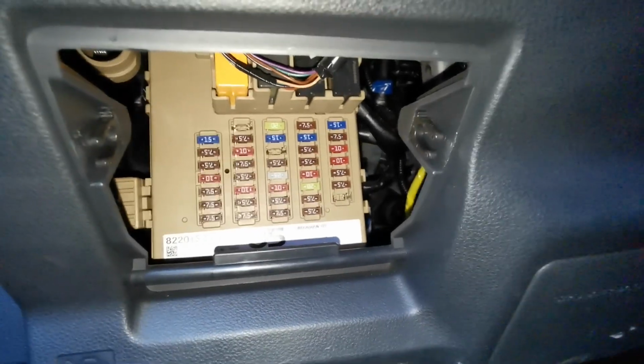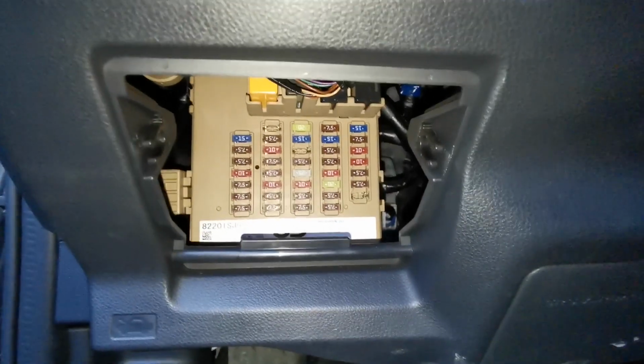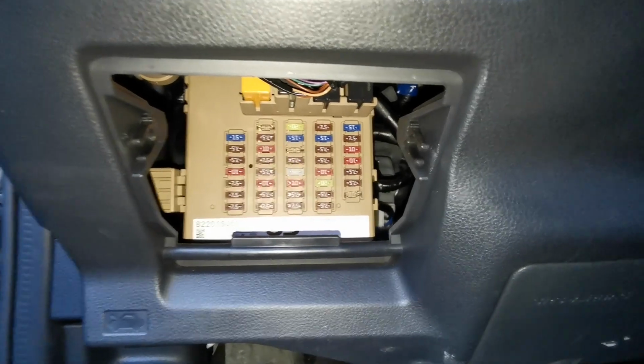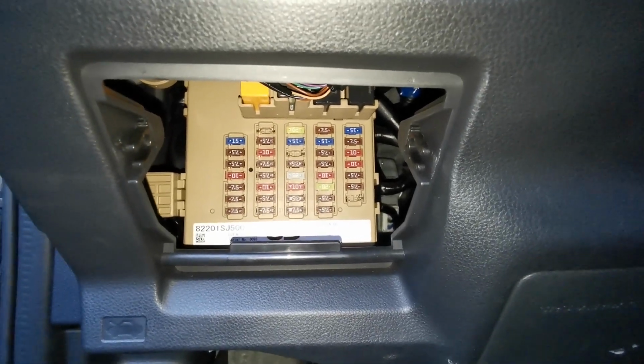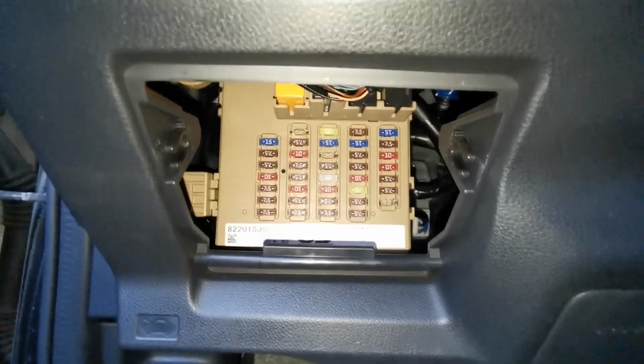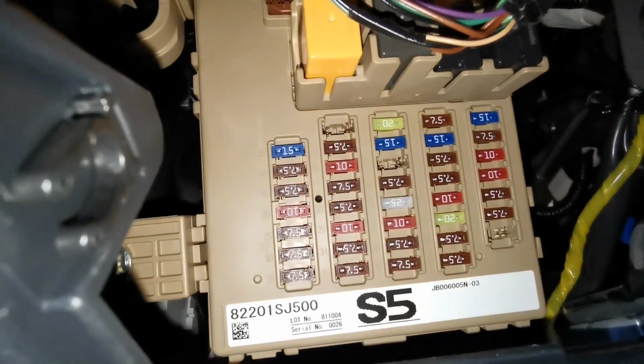So when I realized that the error code had to do with voltage, I figured that there was something related to the fact that the battery got depleted very shortly before that. If you look at the fuse box here, there's a whole bunch of fuses.